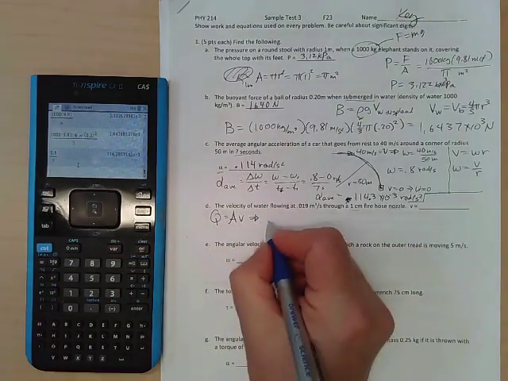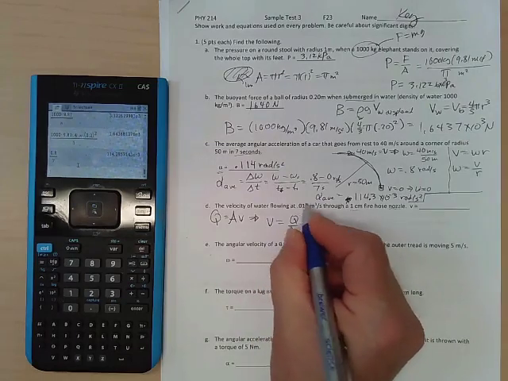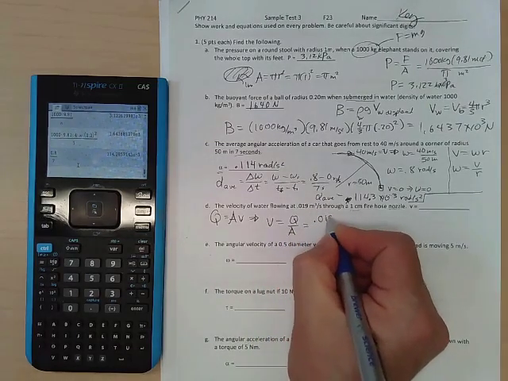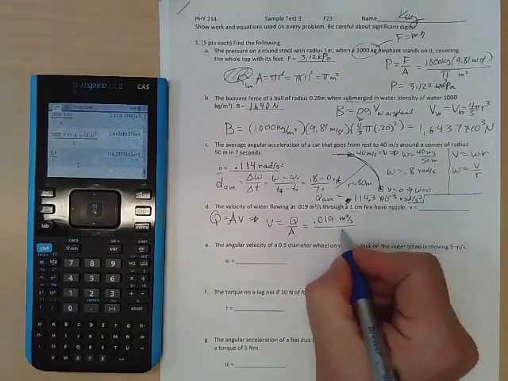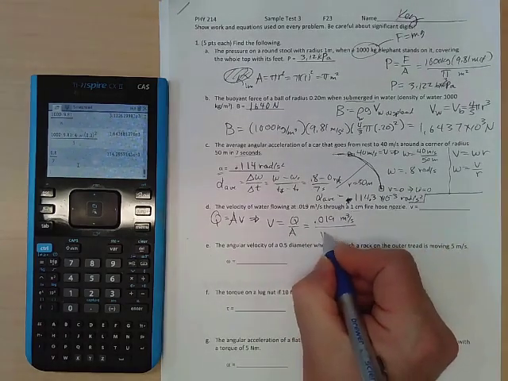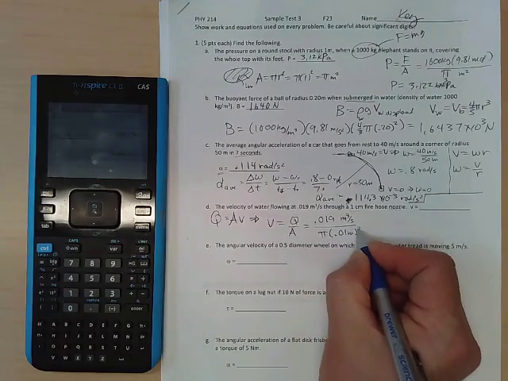We want V, so let's just rearrange this. V is going to be Q divided by A. We're given Q, 0.019 cubic meters per second. And then to find A, it's just pi r squared. R is 1 centimeter, so 0.01 meters squared.